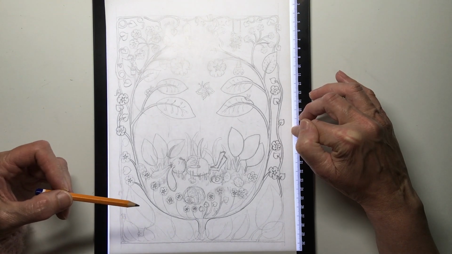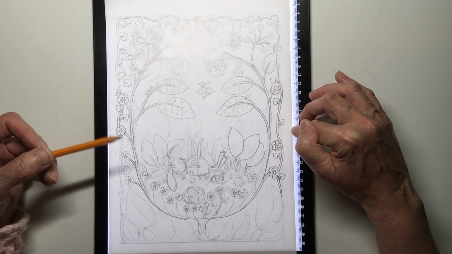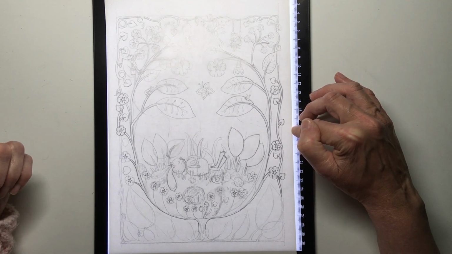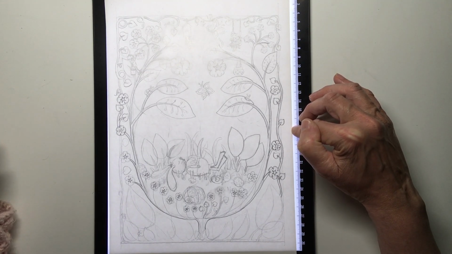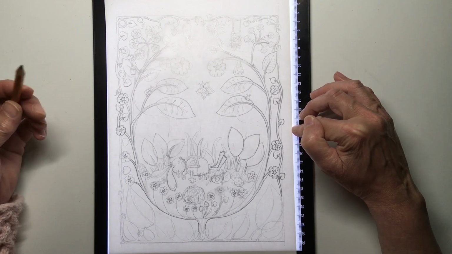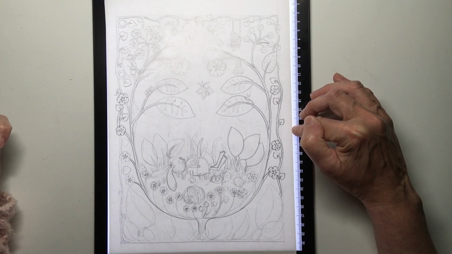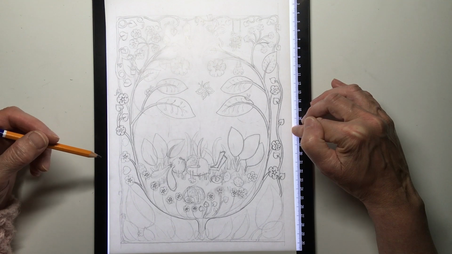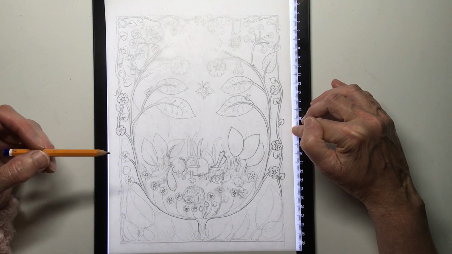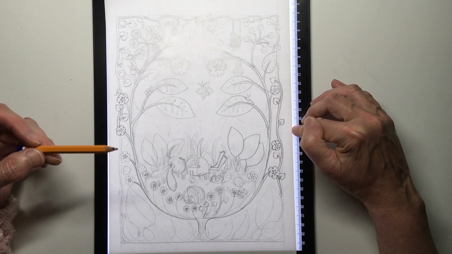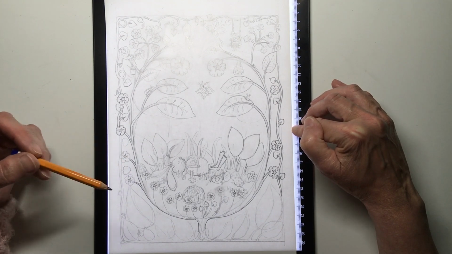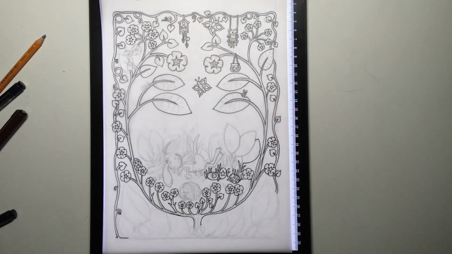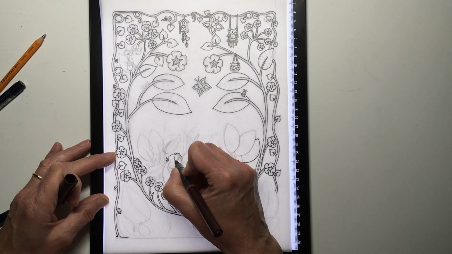In pencil I always decide the basic layout of the drawing, and I add as many details as come to mind, and now I'm ready to finalize the drawing into an ink version. So I'm going to grab a transparency and move on.